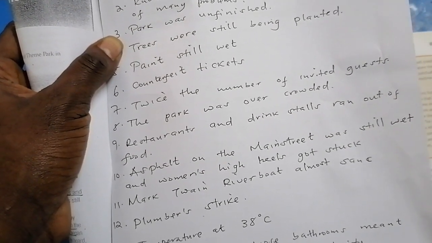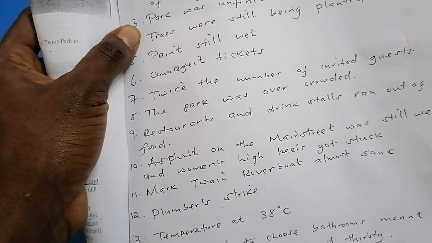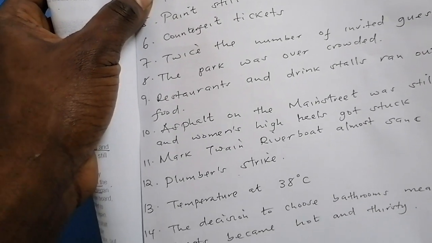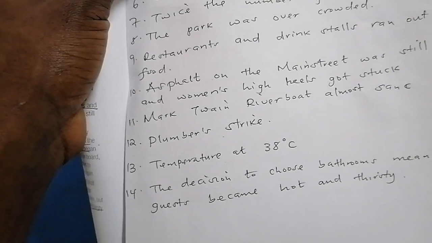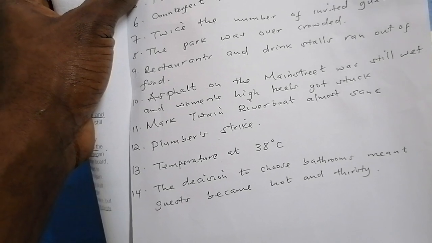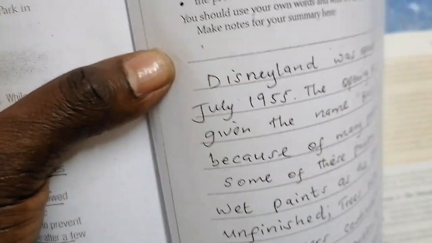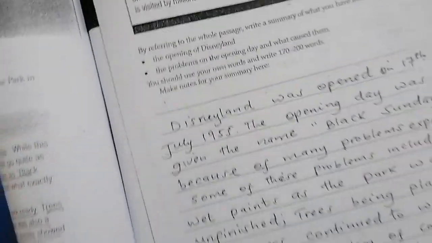Asphalt on the main street was still wet and women's high heels got stuck. Mark Twain riverboat almost sank. Plumbers strike. Temperature which was over 38 degrees Celsius. The decision to choose between bathrooms and fountains meant that guests became hot and thirsty. So those are the notes that are going to help you come up with something like this. So this is the final work, the summary.